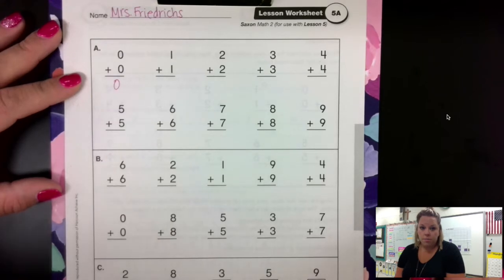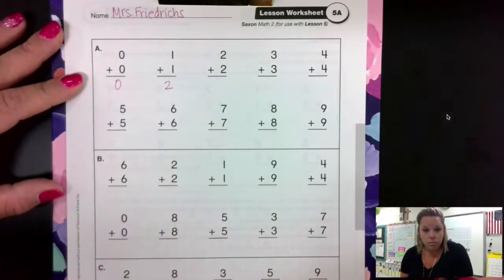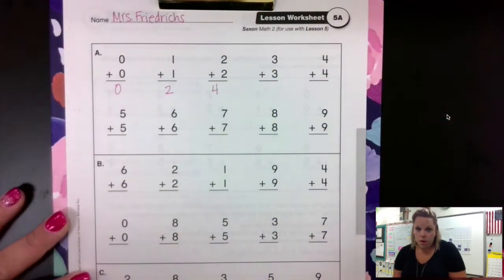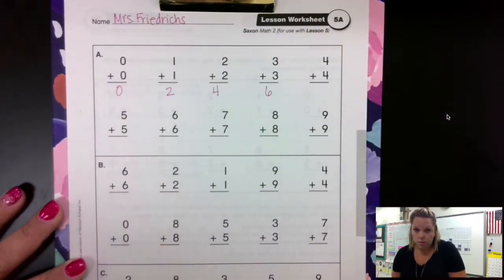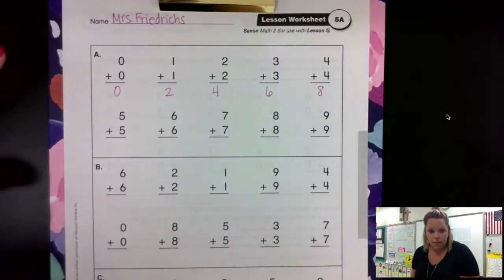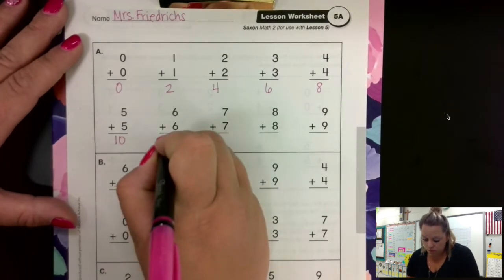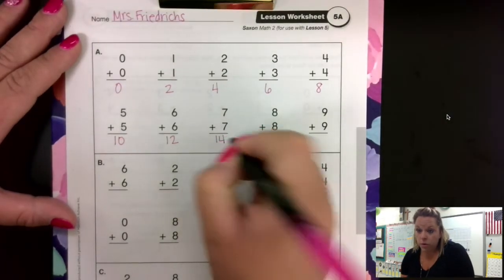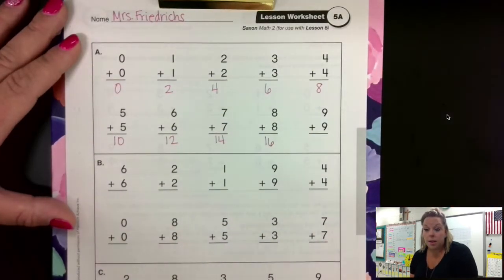Make sure that's on your paper. 1 plus 1 equals 2. 2 plus 2 equals 4. 3 plus 3 equals 6. 4 plus 4 equals 8. 5 plus 5 equals 10. 6 plus 6 equals 12. 7 plus 7 equals 14. 8 plus 8 equals 16. And 9 plus 9 equals 18.